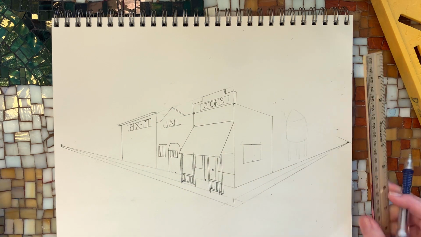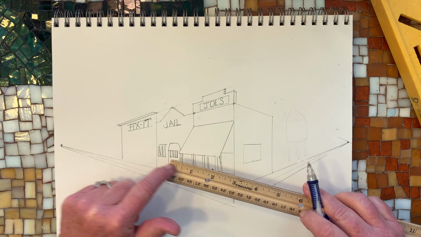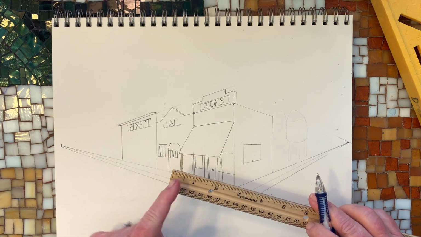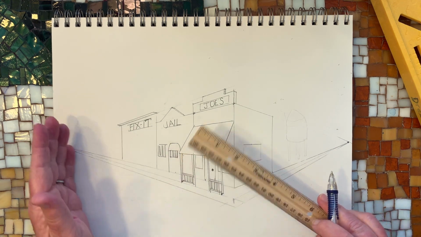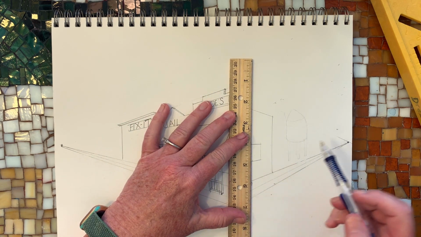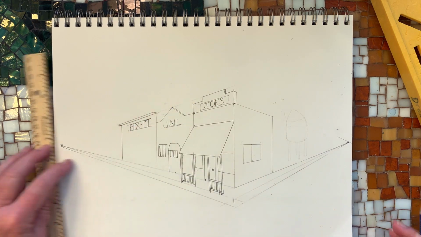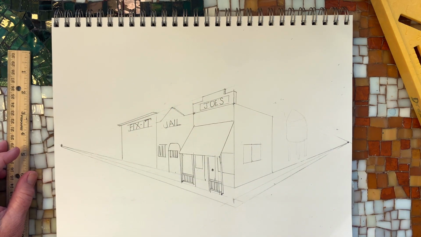Now, if you've got 16 little hash marks in here, you've got to be careful with those because it's another measurement that you've got to take into consideration. I'm going straight up and down. I put this line in, and there's my center of that window.